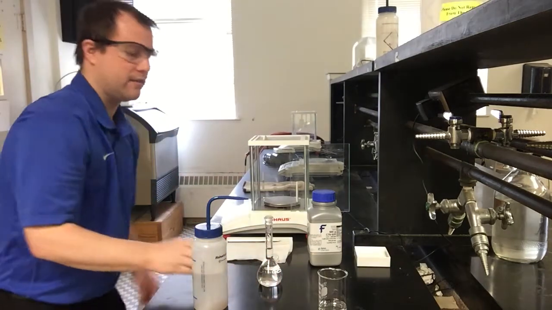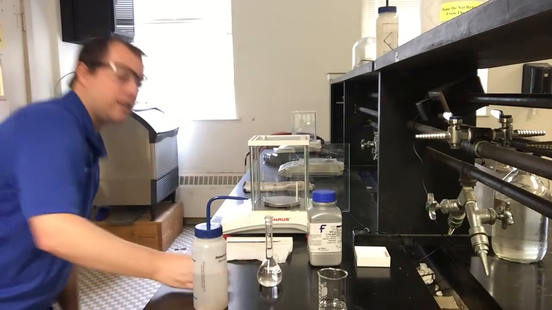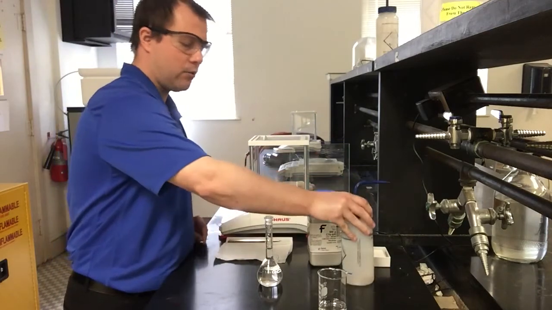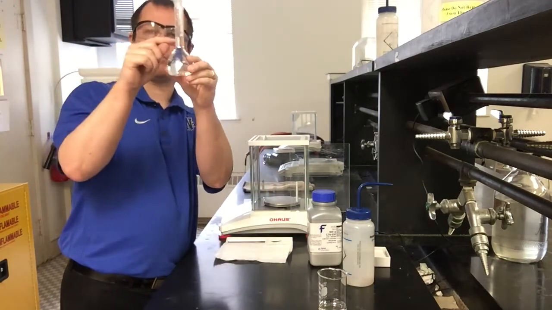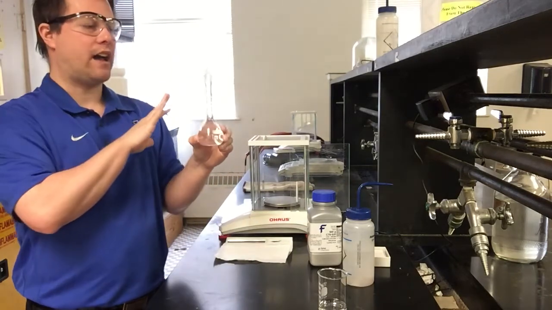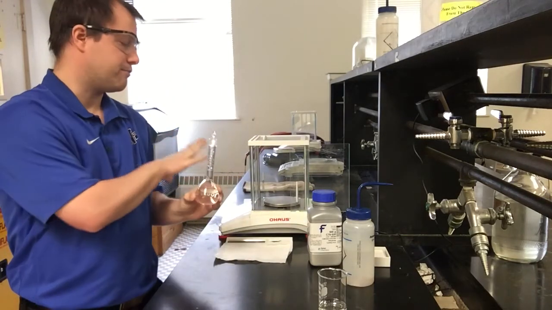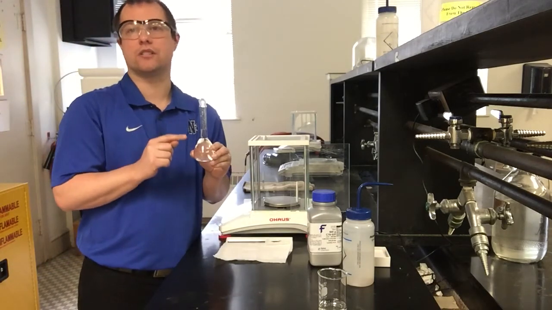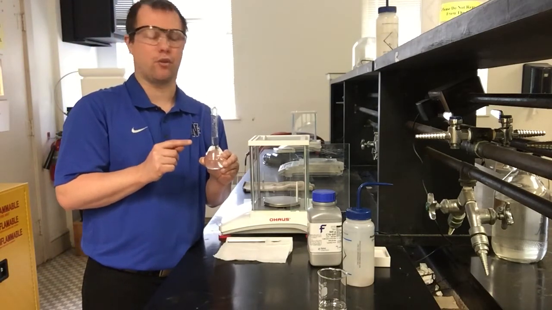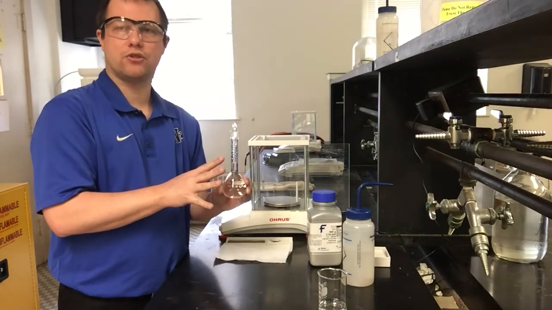In fact, if I'm looking at dead-on eye level, it looks like my liquid level is pretty much straight at where that line is for the volumetric. So the liquid level is pretty much spot on here. So I now have a 100 milliliter solution that has almost the exact mass that I wanted. So this concentration should be very, very close to that 0.100 molar that we were aiming for. So that's how I've now made my solution from a solid.